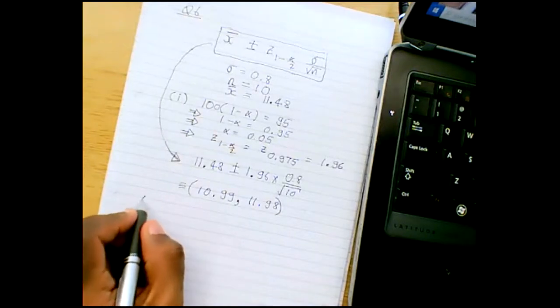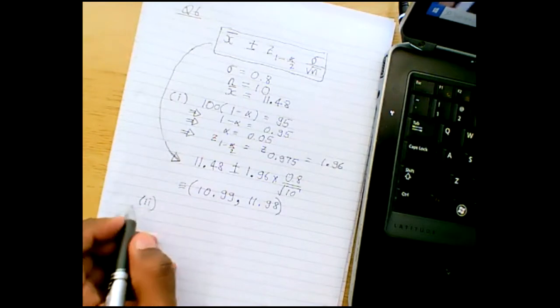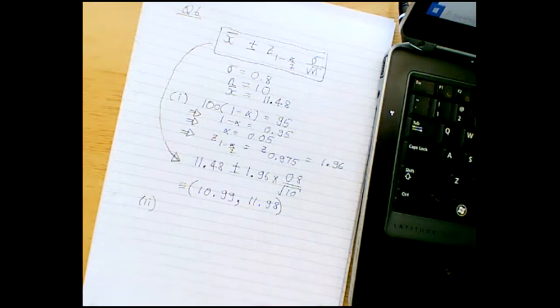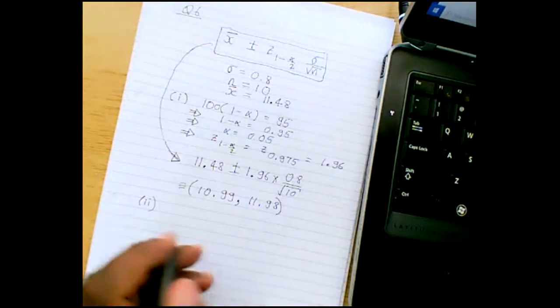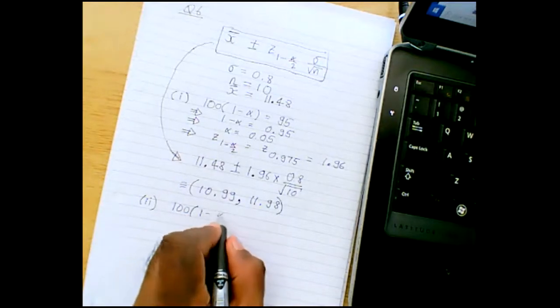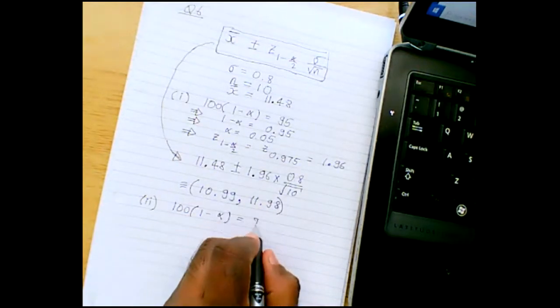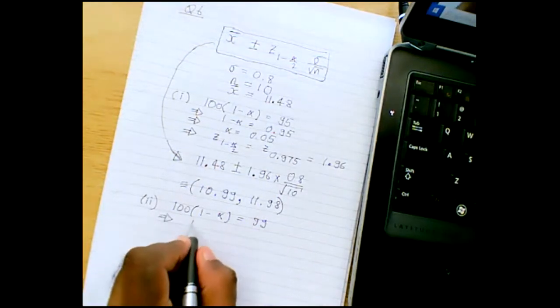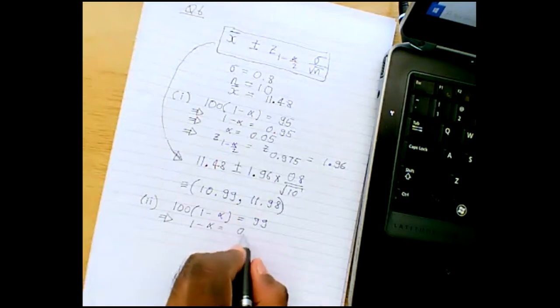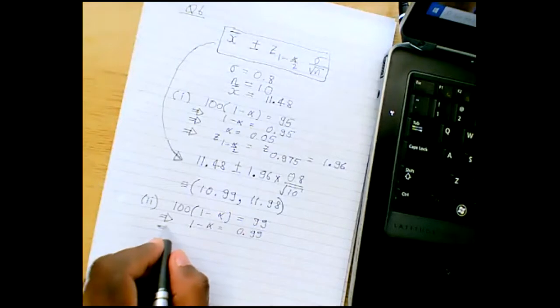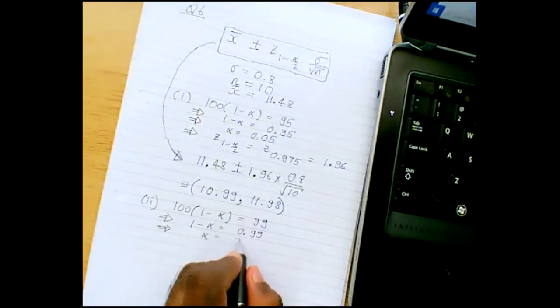All right, the next confidence interval we are asked to find is the 99% confidence interval. So your 100 times (1 minus alpha) is 99, so your 1 minus alpha is 0.99, and your alpha will be 0.01.